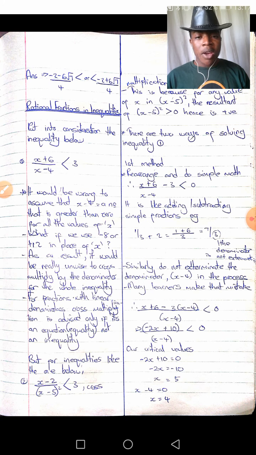Rational fractions in inequalities. Put into consideration the inequality below: x plus 6 over x minus 4 is less than 3. It would be wrong for us to assume that x minus 4 is a number that is greater than 0 for all values of x. What if you put negative 100? Negative 100 plus 6 you get negative 94, which is not greater than 0. So it is wrong to assume that either of the two expressions is greater than 0, which denies us the ability to cross multiply.